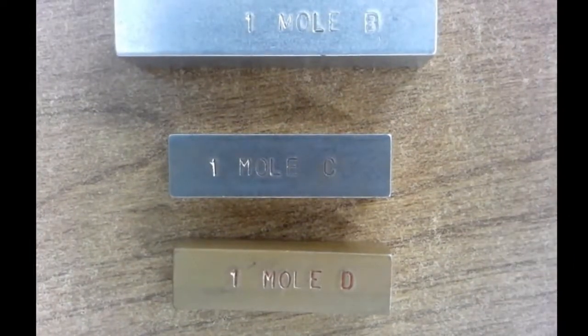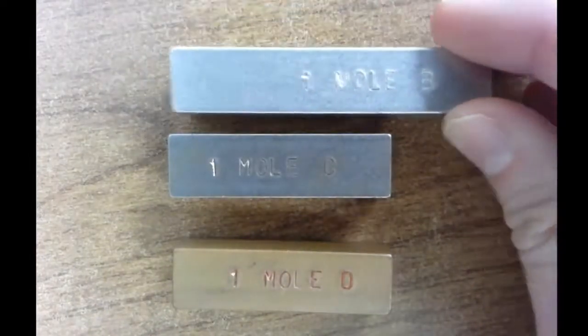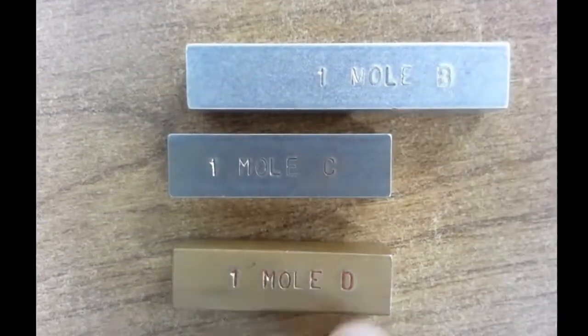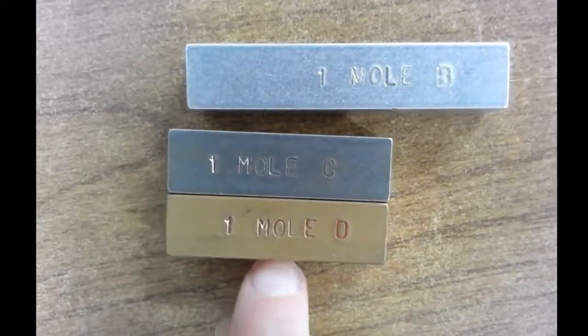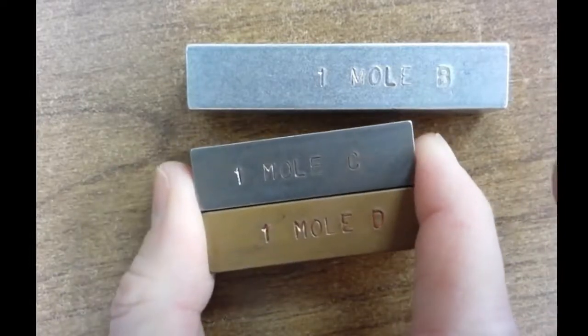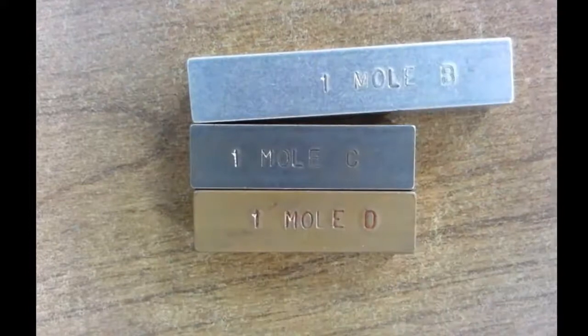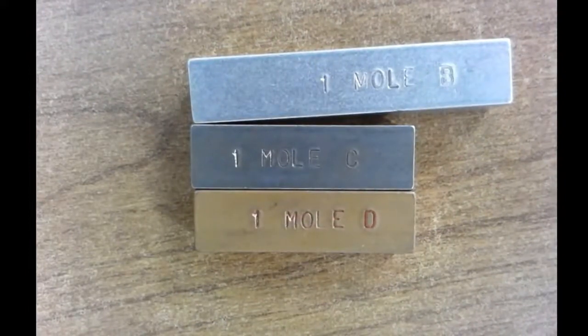We also asked, do they have the same size or the same volume? And you can quickly see that this one is a good bit larger. And while these are somewhat similar in size, probably not exact, but they're pretty close. But this one is different, yet they're all 1 mole. Right? Are they the same color? You can see pretty quickly that they're not the same color. So they're not all the same size, they don't have the same weight, they don't have the same color. So what does it mean if they're all 1 mole?